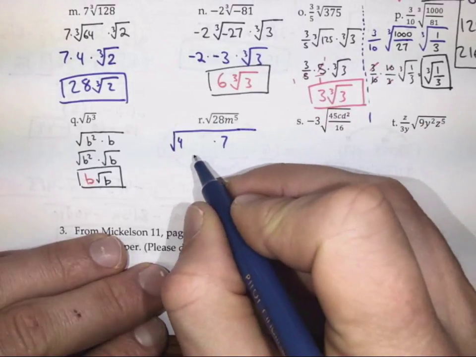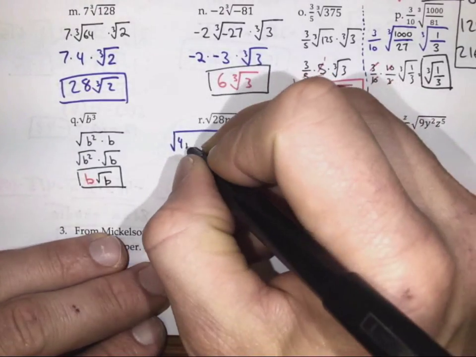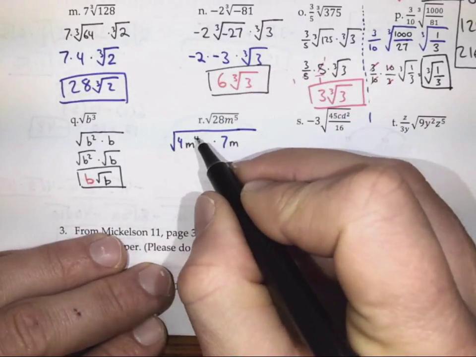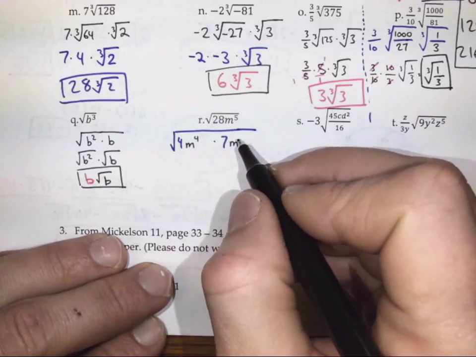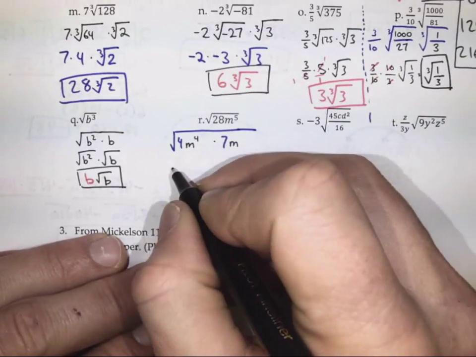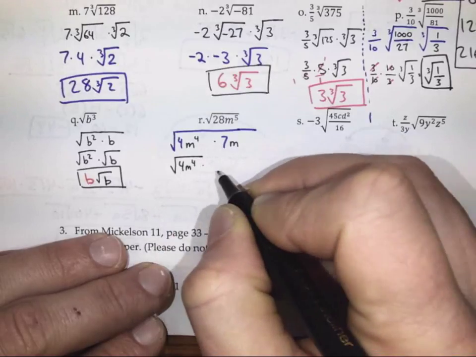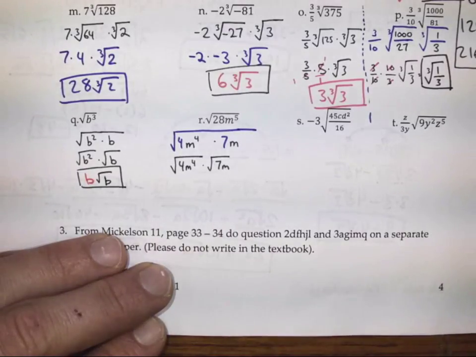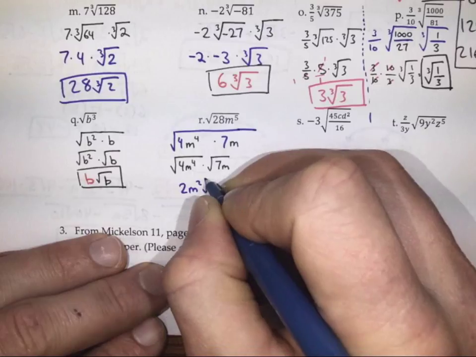And I'm going to leave some space for the variables, and that's going to be m raised to power 4 times m, because that's the highest power of m that I can square root. And there's an m left over there. So it's going to give us square root of 4m raised to power 4 times square root of 7m. And overall, it's going to give me 2m squared root 7m.